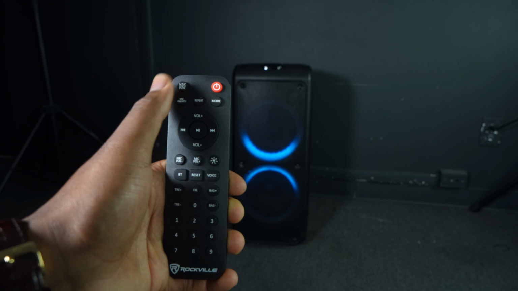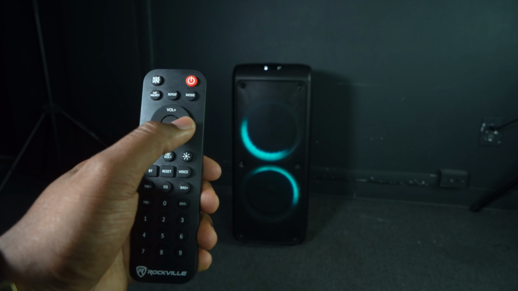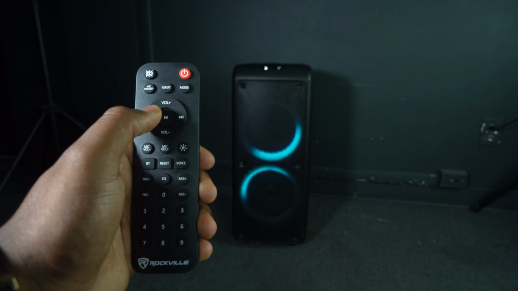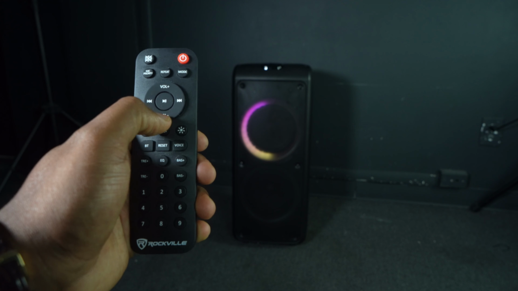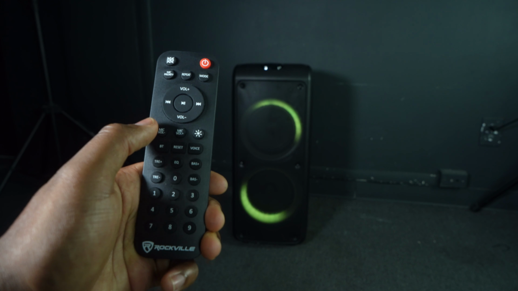And we also have a mode button to switch between the different inputs of the speaker. We have the music playback buttons like pause and play, skip forward or previous, and we also have volume control, so we have volume plus and volume minus. We can also adjust the volume of our microphone with the mic volume minus and the mic volume plus buttons.